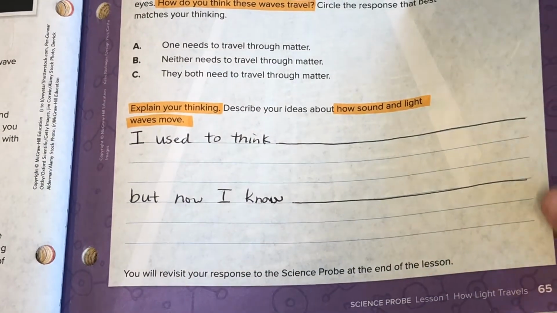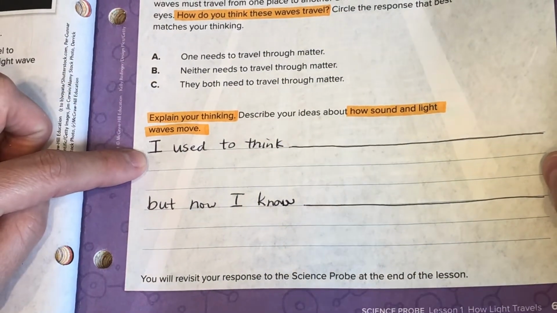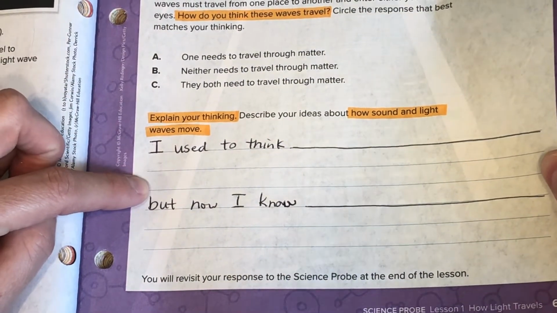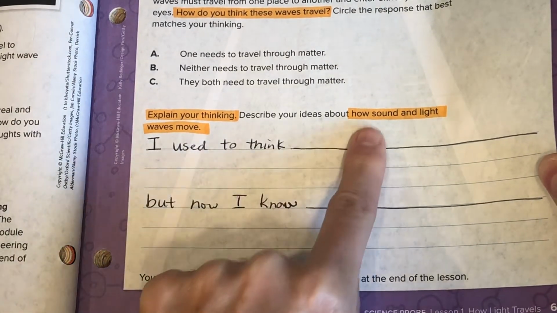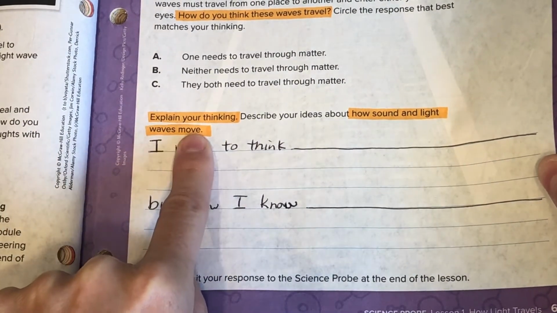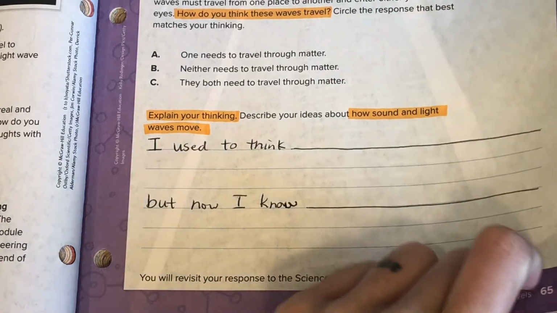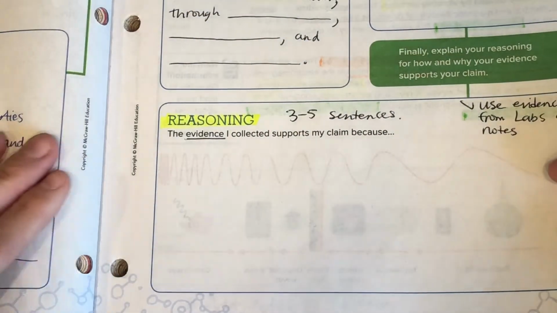So on page 65, this was our probe. You should have completed the "I used to think this," but hopefully now, at the end of the lesson, you have "But now I know." What do you now know about how sound and light waves move? And then finally, page 69.